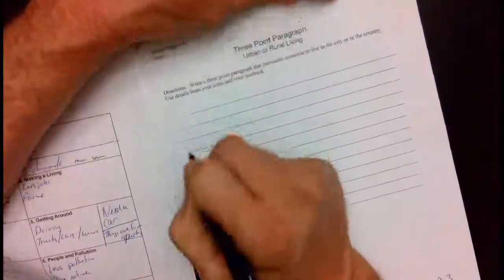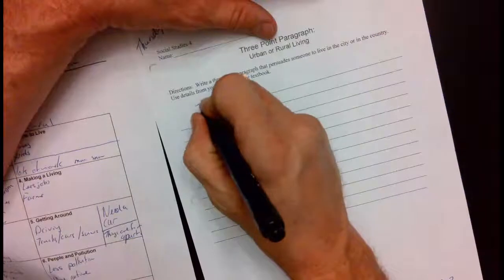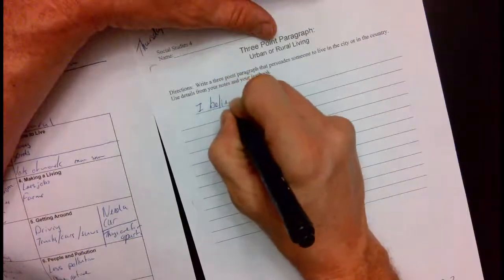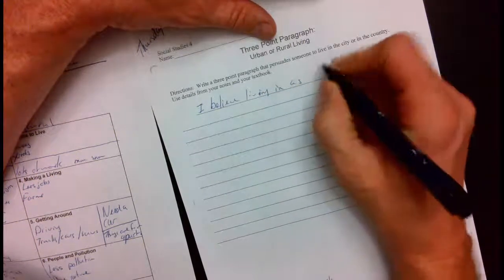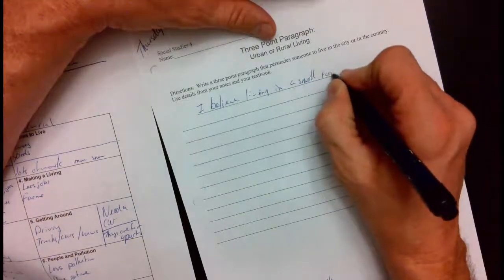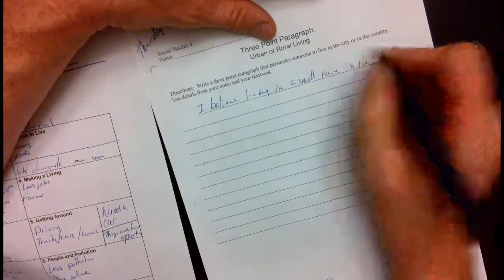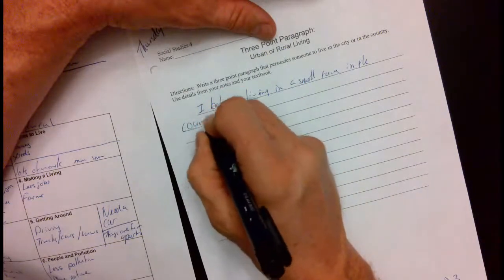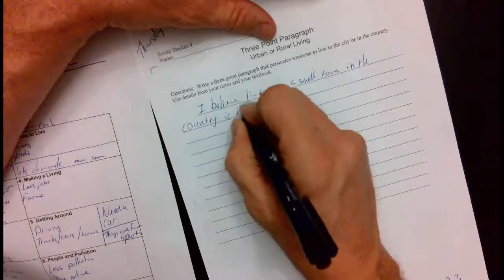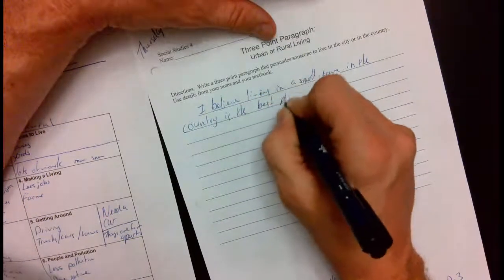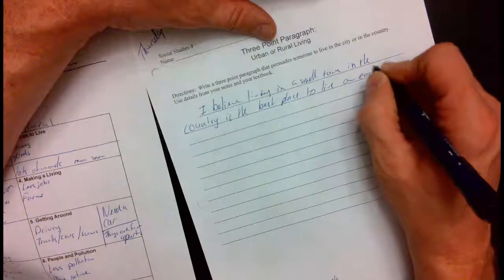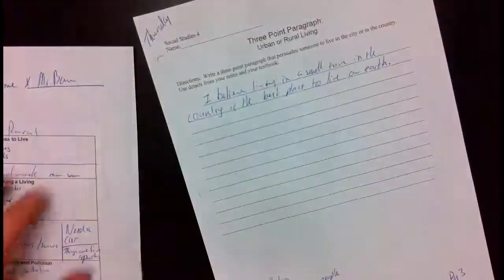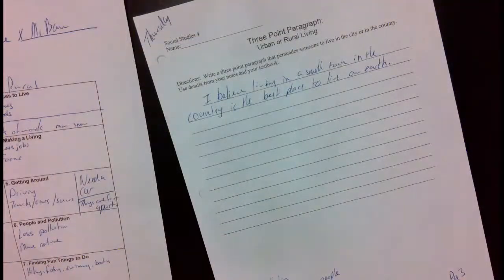It should start with an I believe or I think statement. I believe living in a small town in the country is the best place to live on earth. Period. That's my believe statement. Yours might sound like this. I believe the best place to live is in a big city.